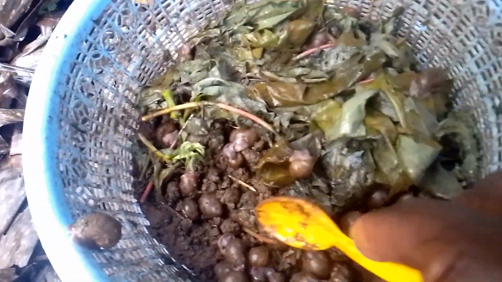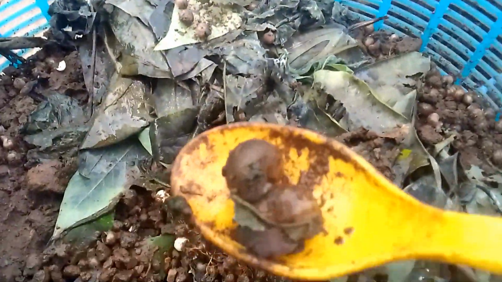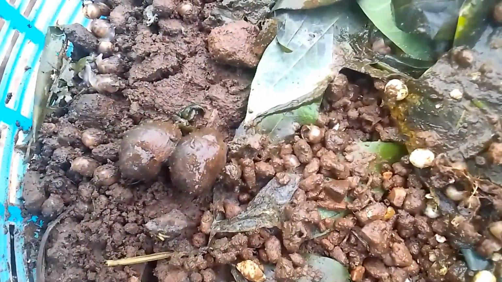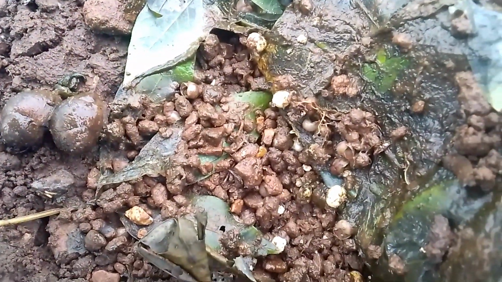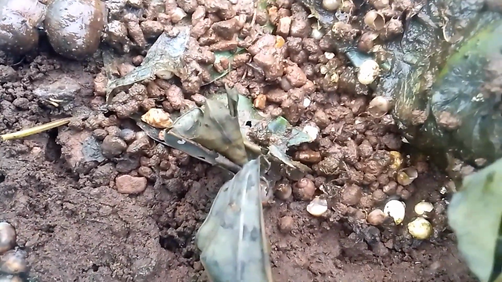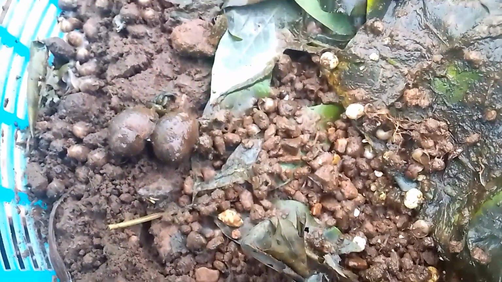Check the size of Achatina maginata. The hatchling of an Achatina maginata. Check the size and compare it with that of the Achatina. Huge difference.